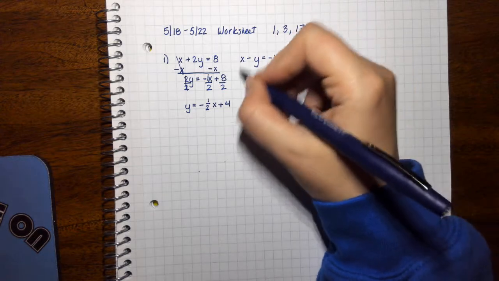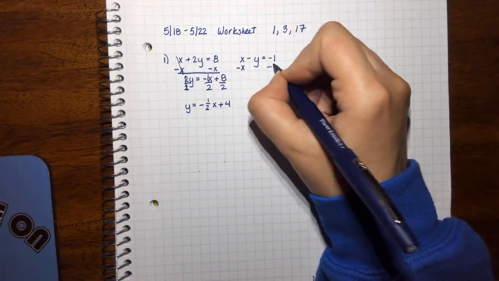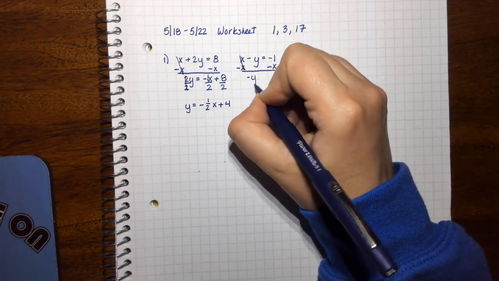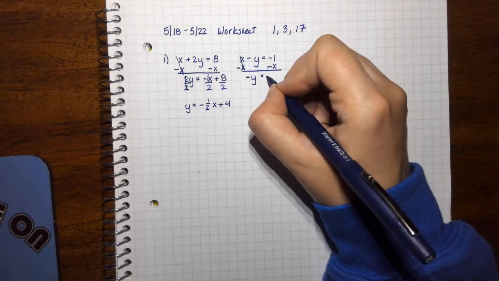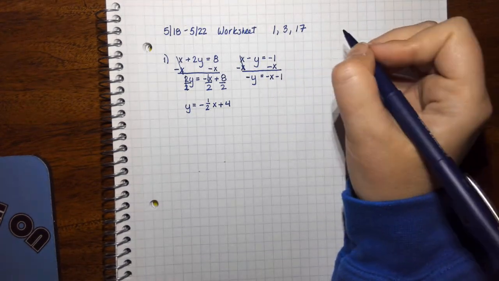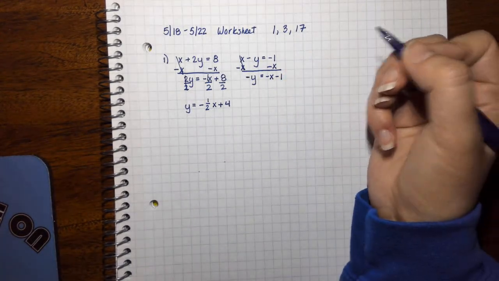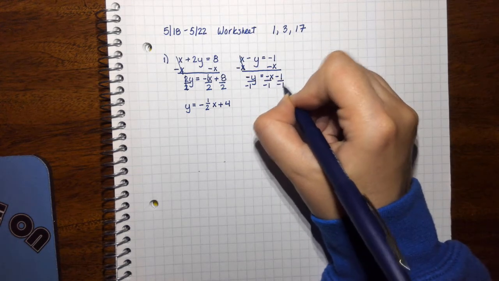Okay, now we're going to follow exactly the same process for this one. We're going to minus x from both sides first. Don't forget that this is not just y, it's negative y equals. These do not combine, and the x goes in front. And then we don't want negative y, we want positive y, so we divide everything by negative 1.